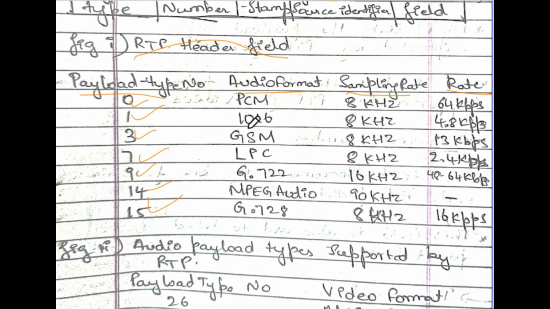are integers. PCM is one, and the third one is GSM, which is a string. The fourth one is also a string, and one after another they are also strings: PCM, GSM, MPEG audio. The rest are all numbers.